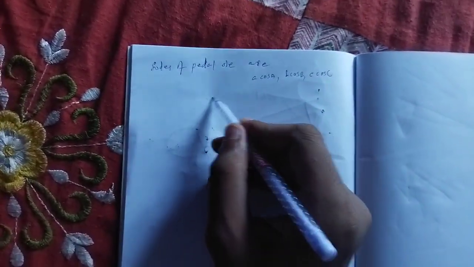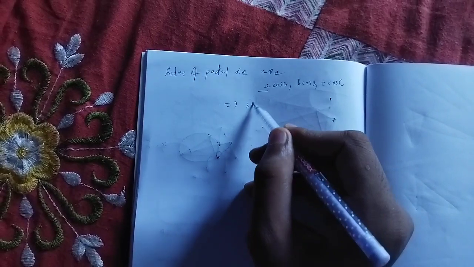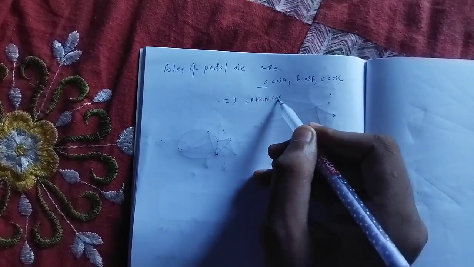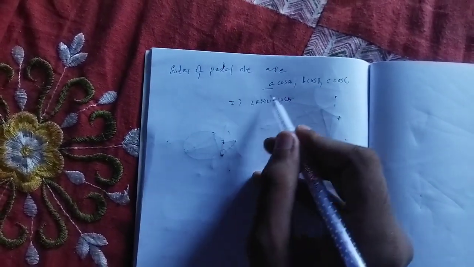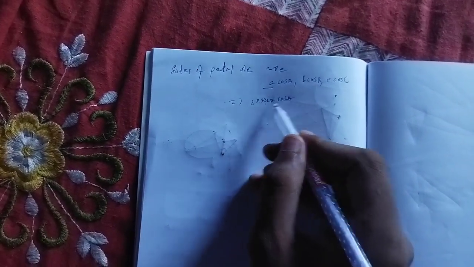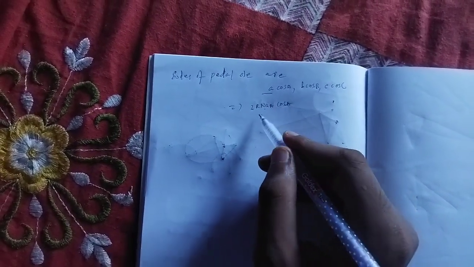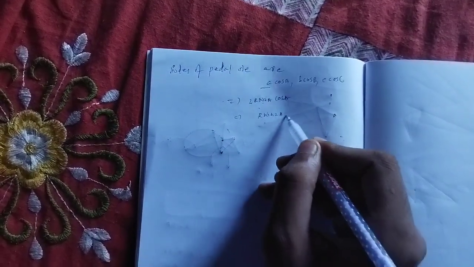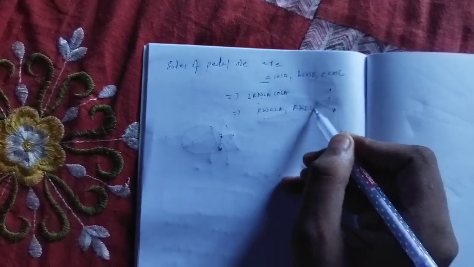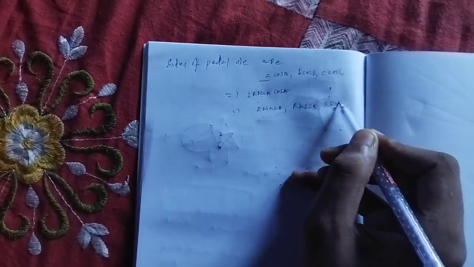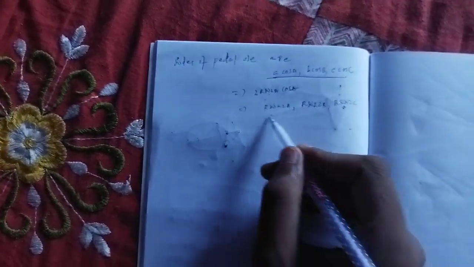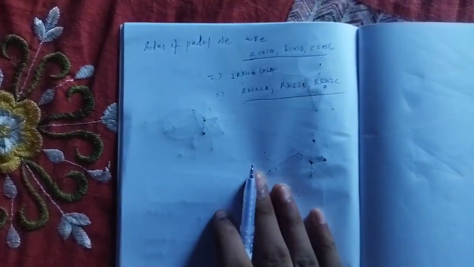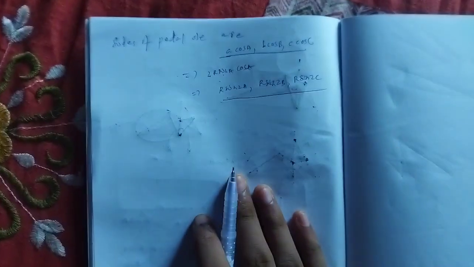You can also write it as A is 2R sin A, times cos A. 2 sin A cos A is sin 2A, right? So it will be R sin 2A. Similarly, R sin 2B. Similarly, R sin 2C. The sides of the pedal triangle can be written as A cos A, B cos B, C cos C, and R sin 2A, R sin 2B, R sin 2C, right?